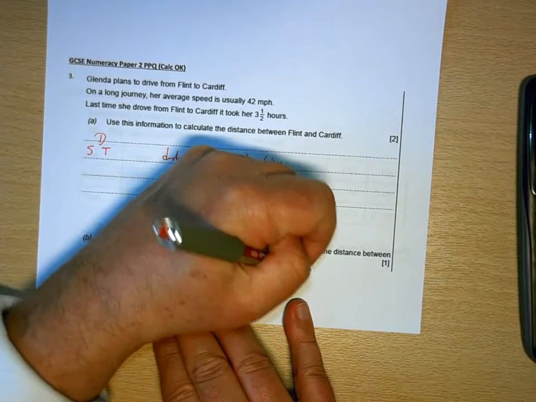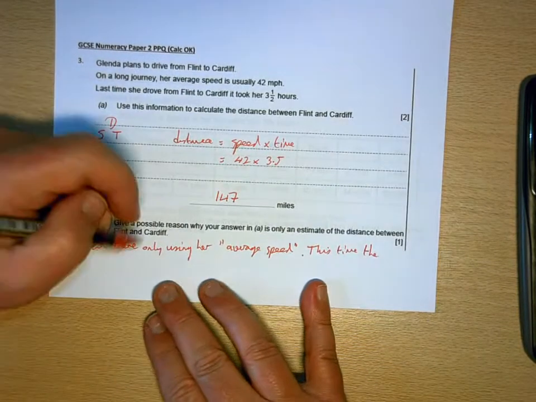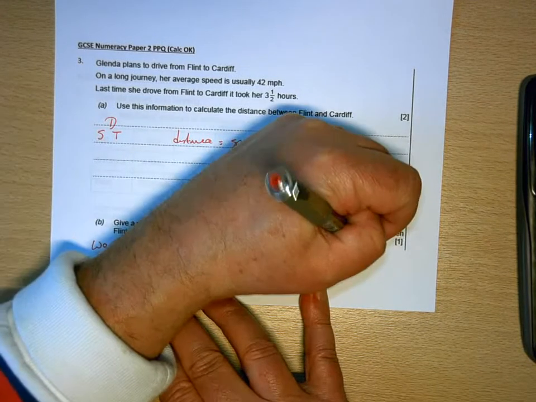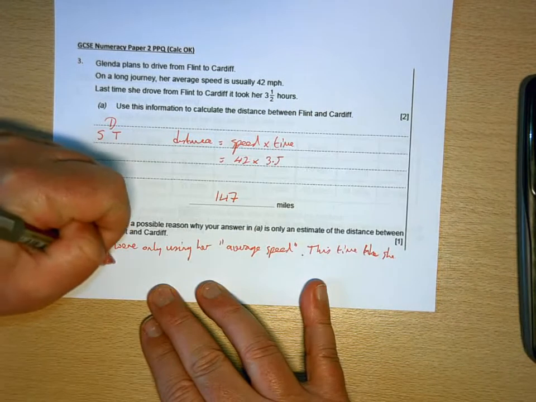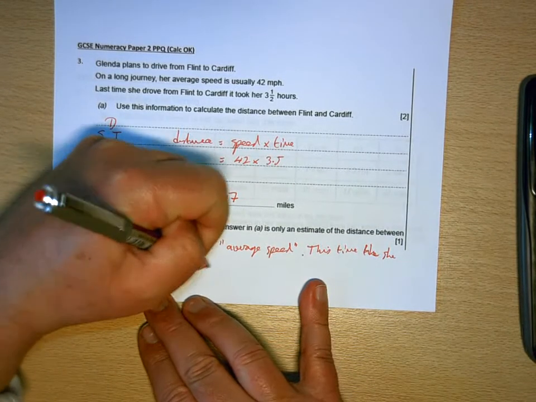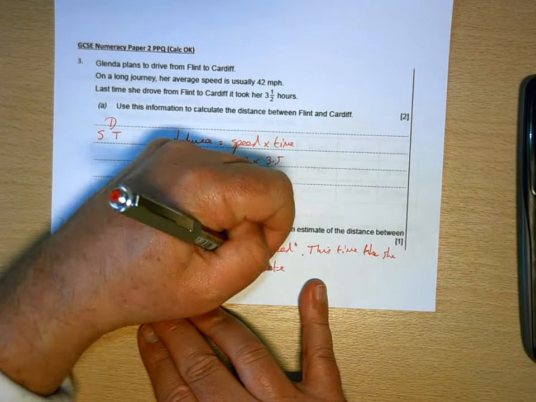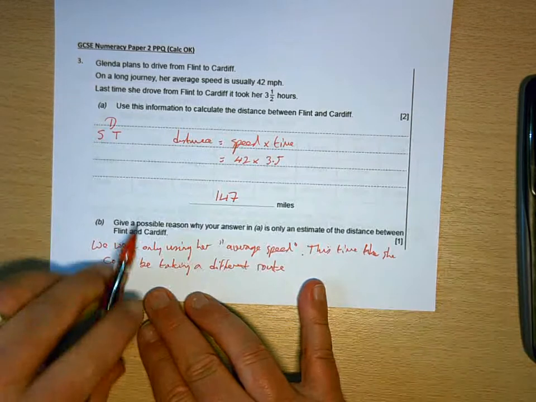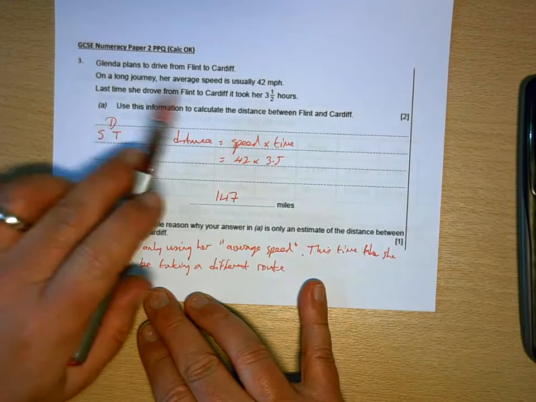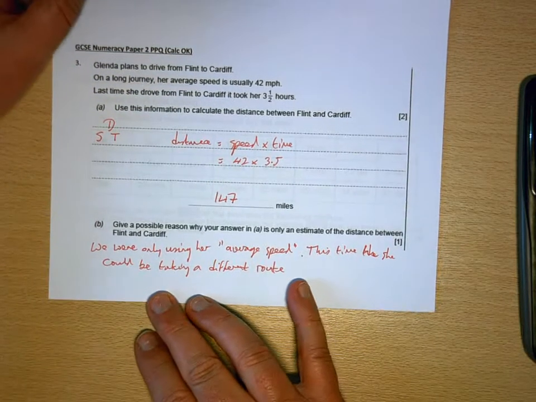This time she could be taking a different route. Okay, so that distance is only relative to the route that she took last time. This time she may decide to go up the motorways rather than up through the middle of Wales or something like that. So that's what they're looking for you to say there.